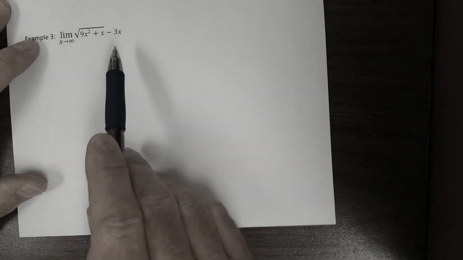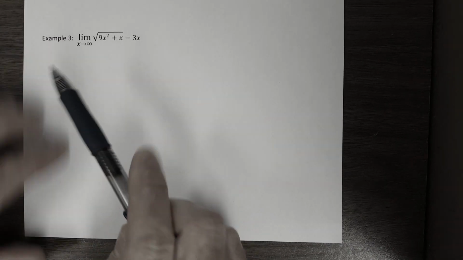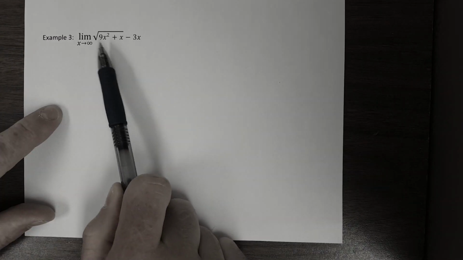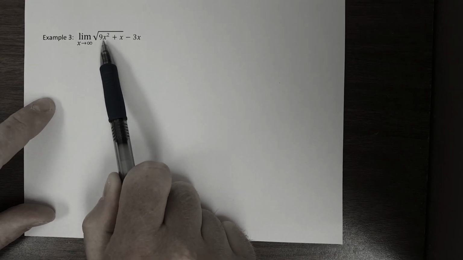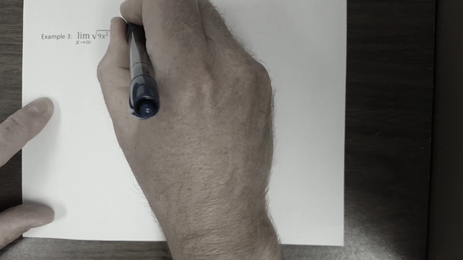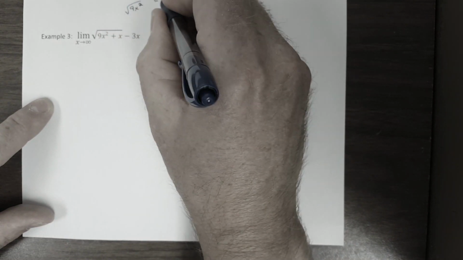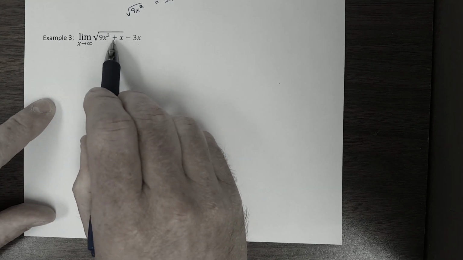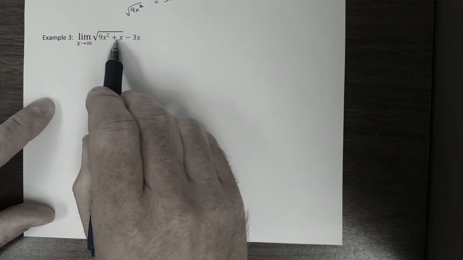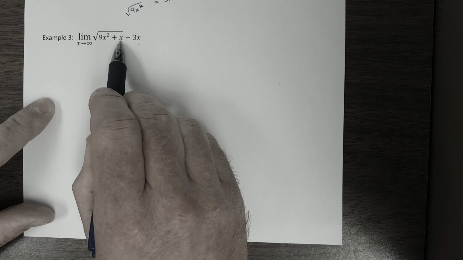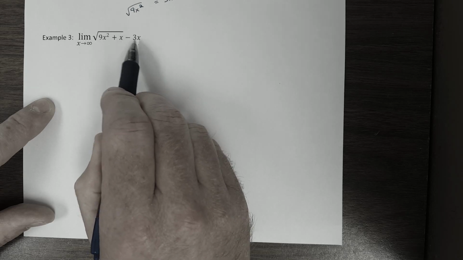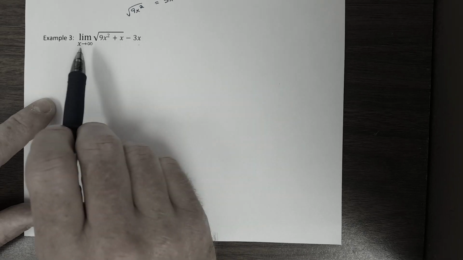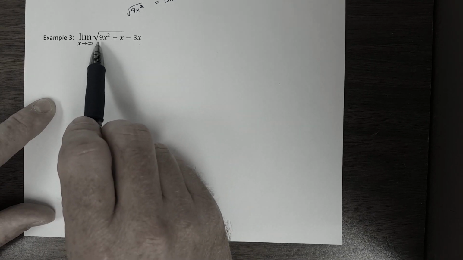All right, so let's evaluate this one first, and let's think about what the sign is going to be. Maybe that's going to help us, maybe not. By the way, the square root of 9x squared is 3x. So this is almost 3x, but it's adding an x value onto it, and then we're taking that away. So we'll see how that reacts as we work through the algebra here.